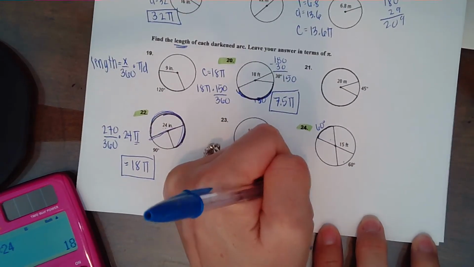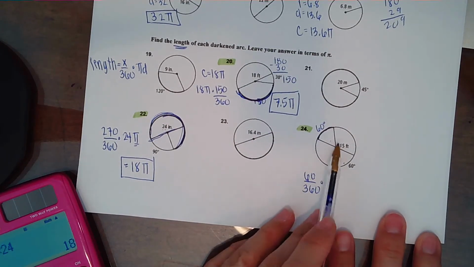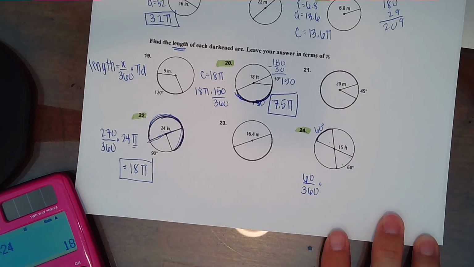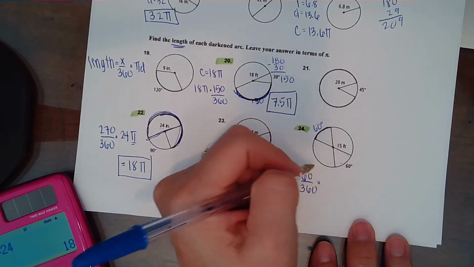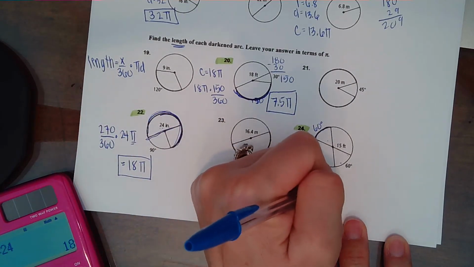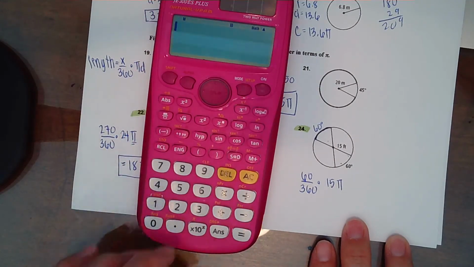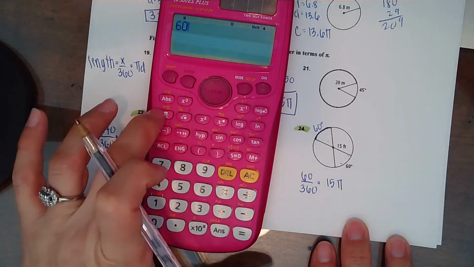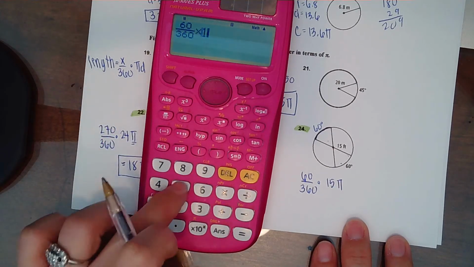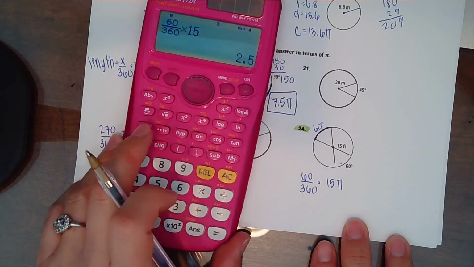We're going to do 60 over 360, and I'm just going to go ahead and say that this 15, I don't know, let's just say that that's the diameter for now. So we'll say 15 pi. All right, and go ahead and do this one. We will do 60 over 360 times 15, which gives us 2.5. Yeah, not the right answer.